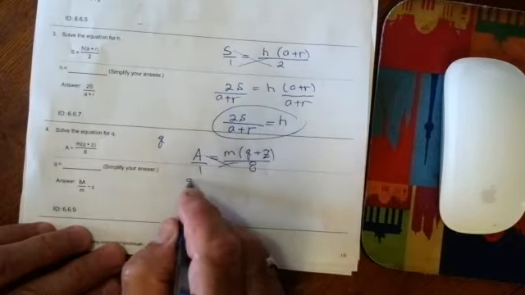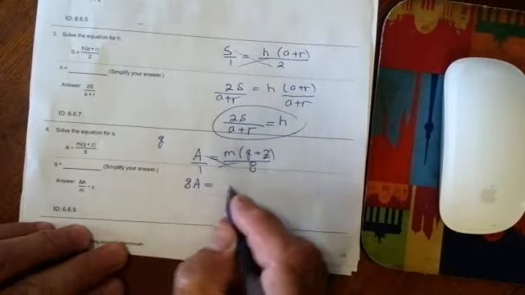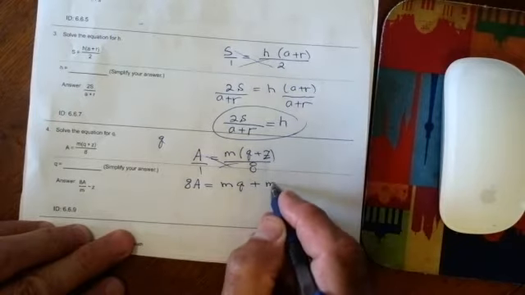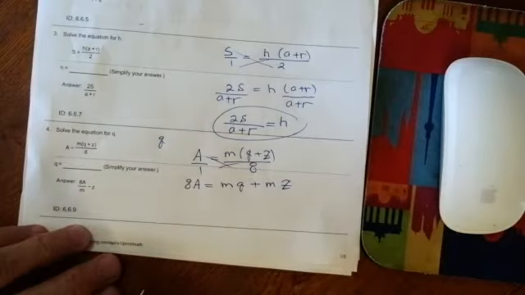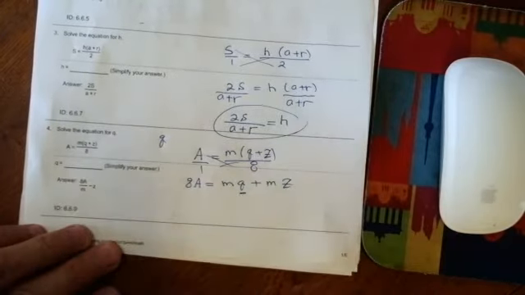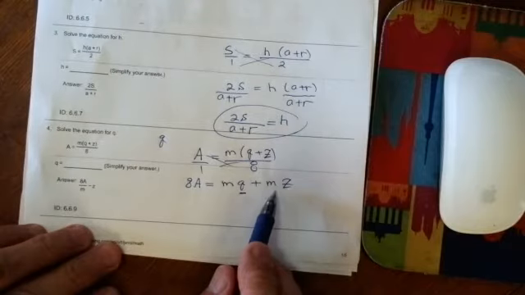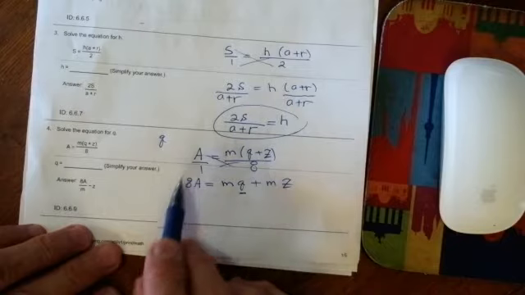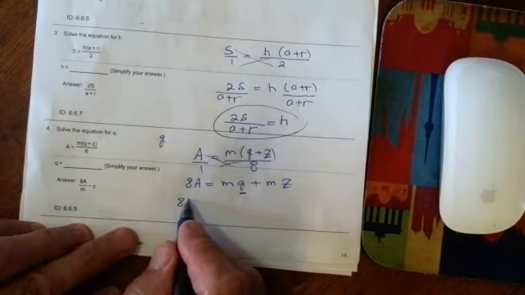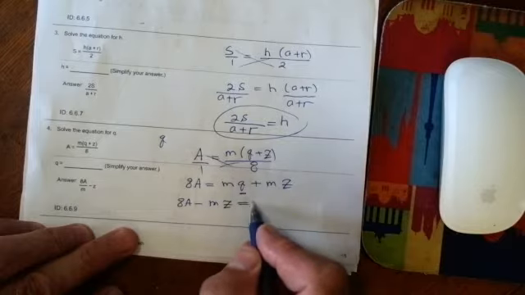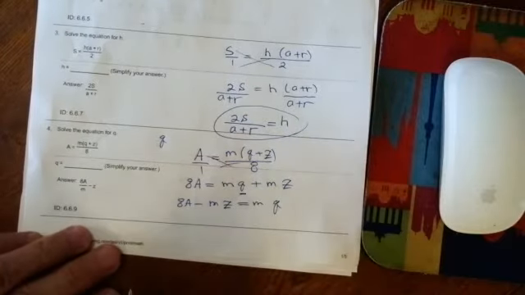You have 8A is MQ plus MZ. And remember, we are trying to solve it for Q. So we move MZ to the other side. So positive MZ becomes negative. Then you have 8A minus MZ is equal to MQ.